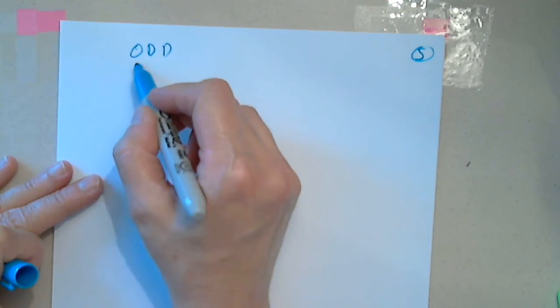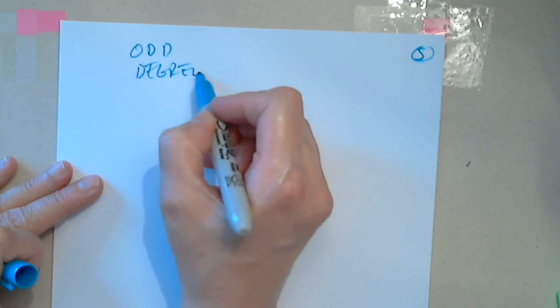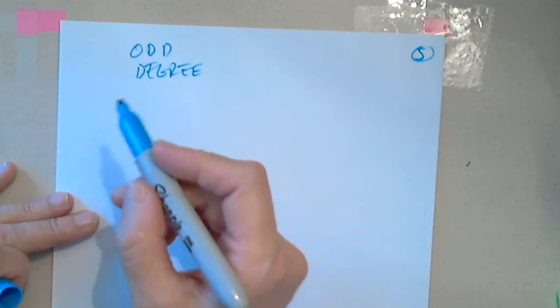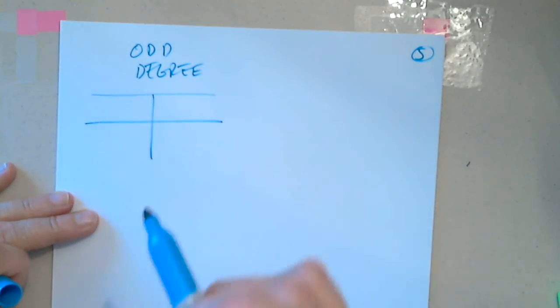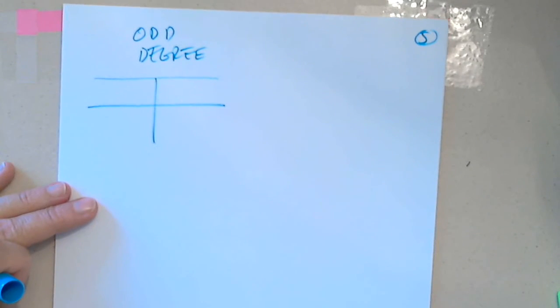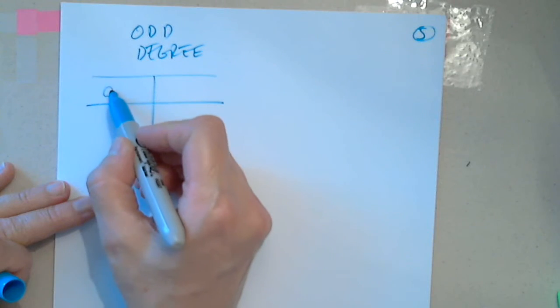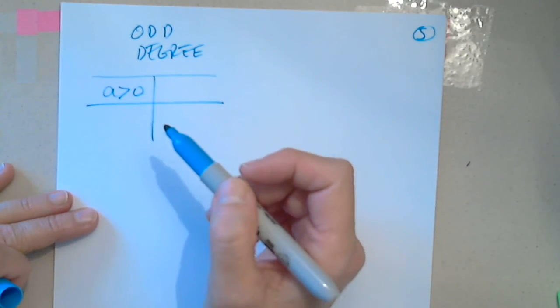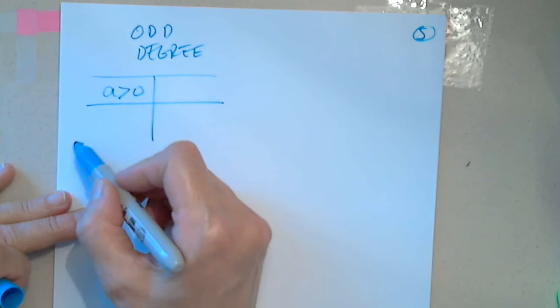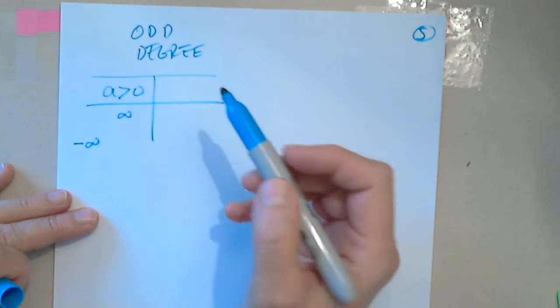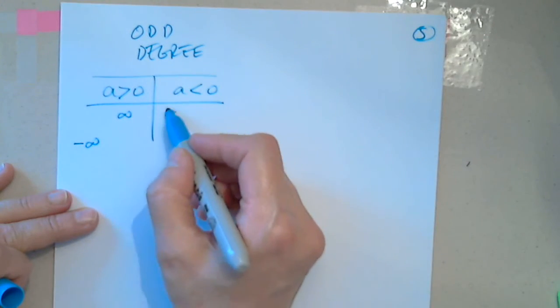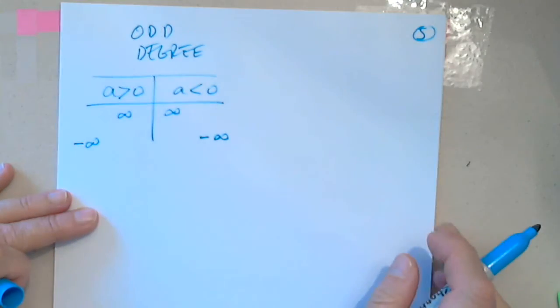Odd degree, two possibilities. So odd degree with a leading coefficient that is positive will be from negative infinity to infinity. With a negative leading coefficient will be from positive infinity to negative infinity.